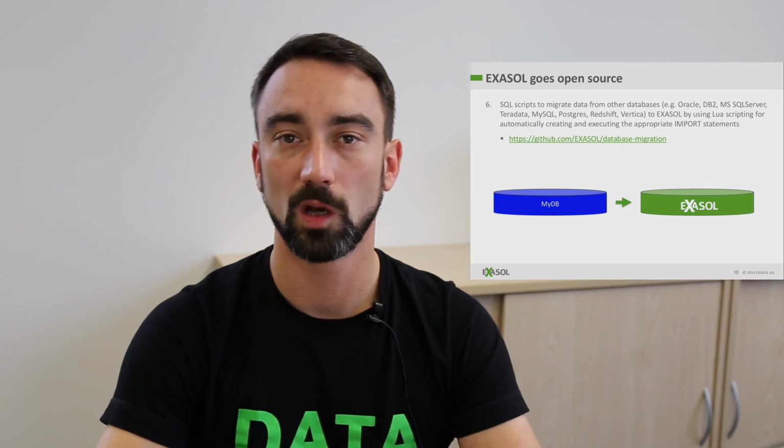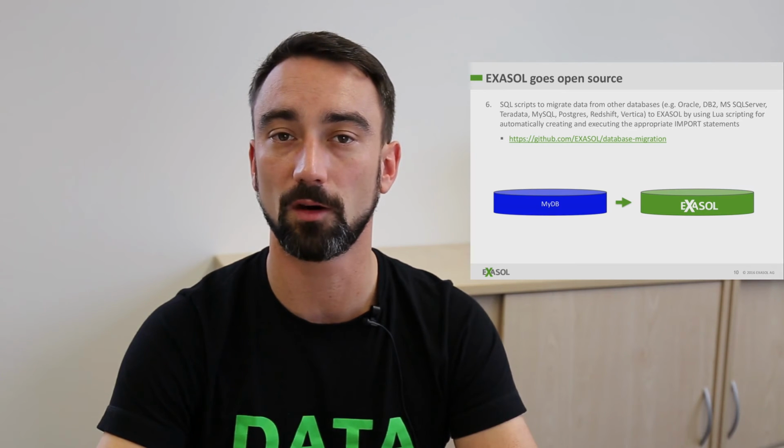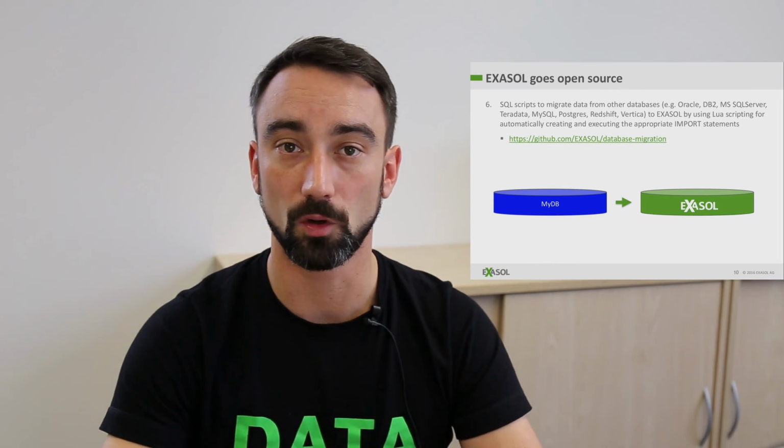And something the pre-sales team at Exasol uses very often are some migration scripts. Those are Lua scripts using a connection, connecting to the source system, and then they will generate for you the data definition language of this database and generate import statements to import the data from the system.